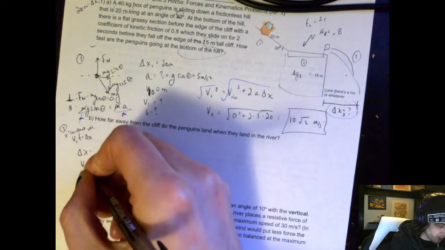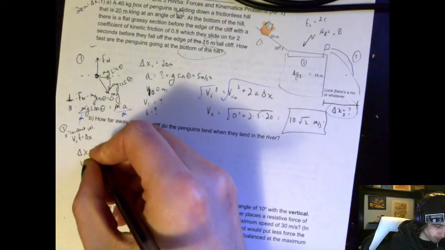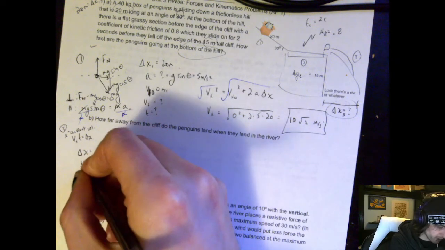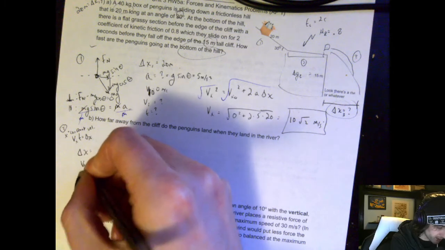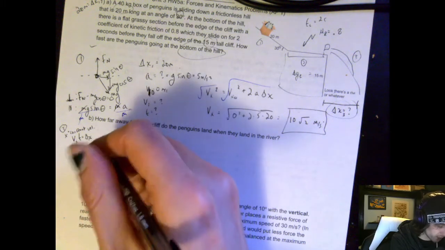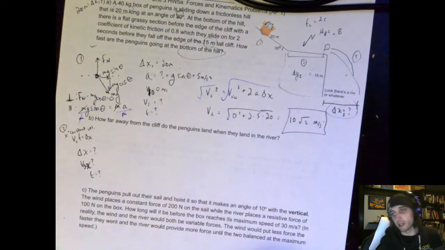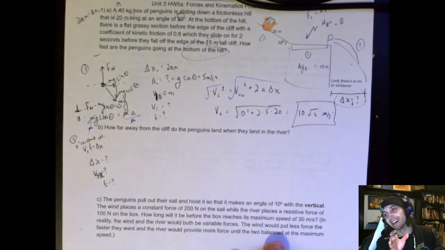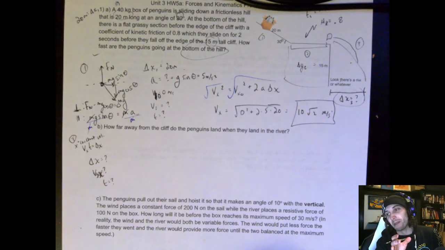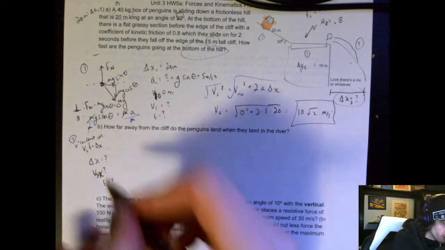We don't know either of those initially. I guess this would be v3x, because it's the x component of the third velocity. And then that'll give us our displacement. So we've got 3 unknowns, and that's not great. We do need to figure out 2 other things before we can get it.